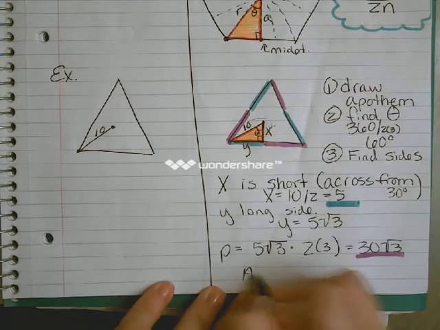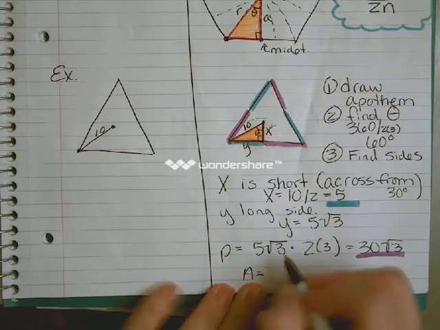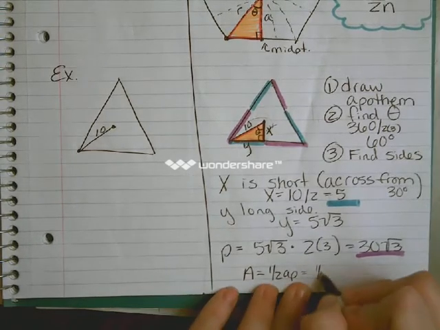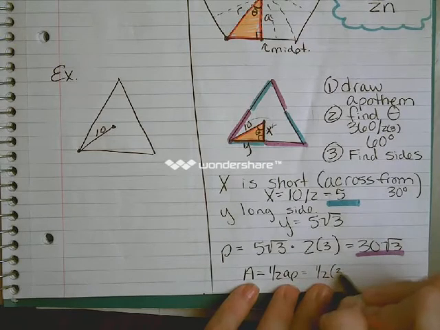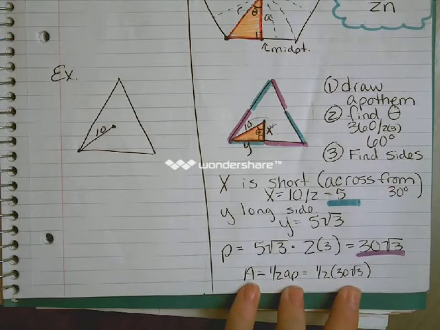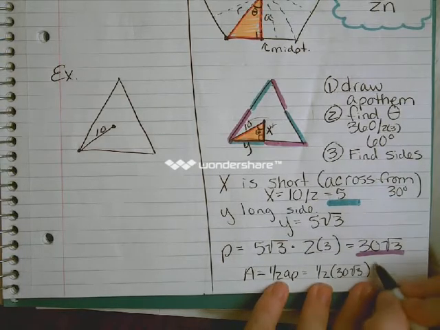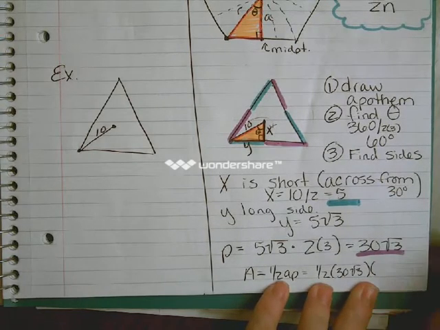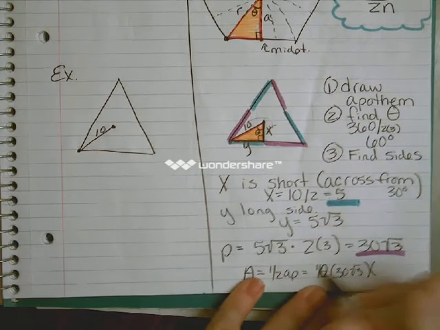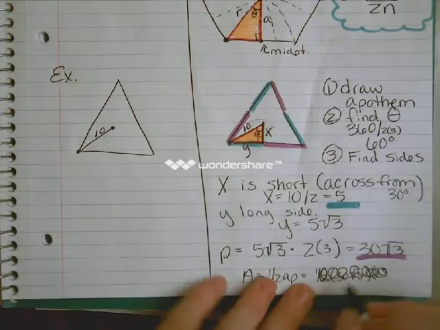Alright, so plugging in, we have 1/2. The apothem is 30 square root 3. And the perimeter, oh wait, that was the perimeter. And apothem, hold on, let me do that. Let me fix that. 1/2. This was the apothem, which is 5.